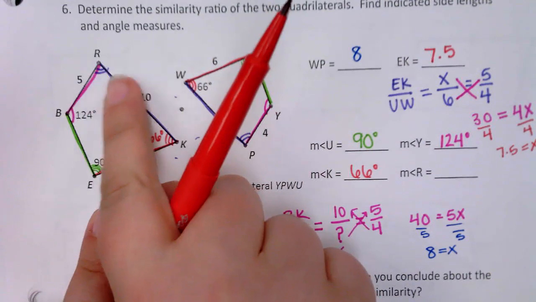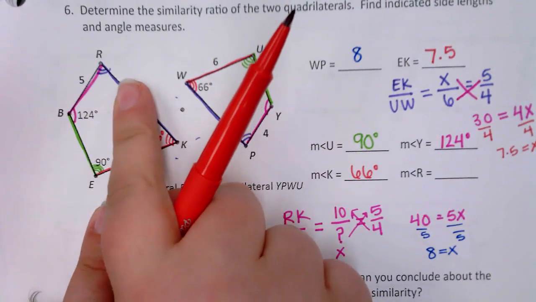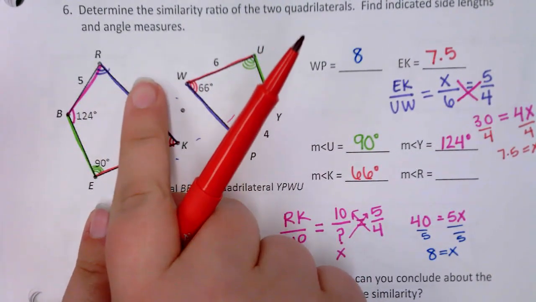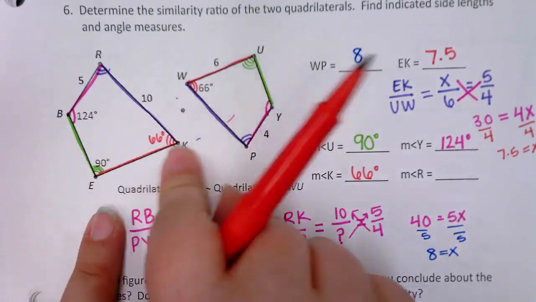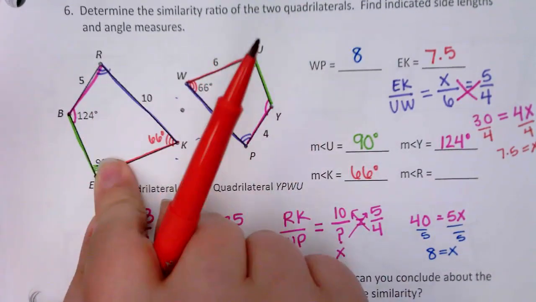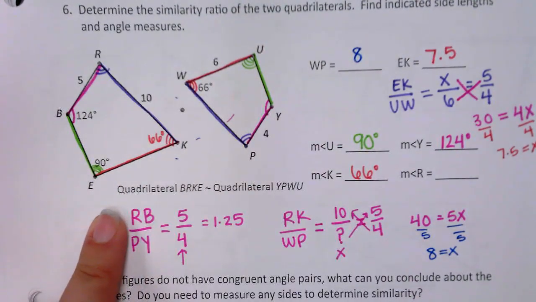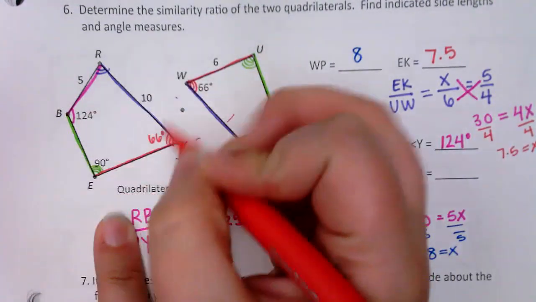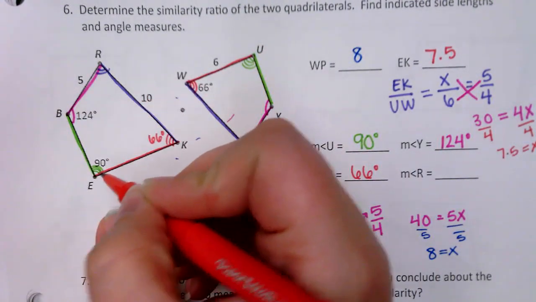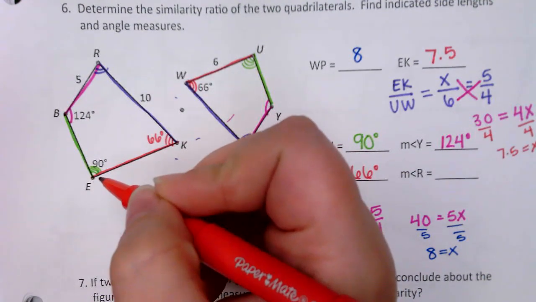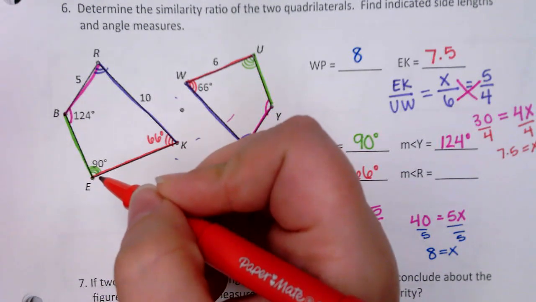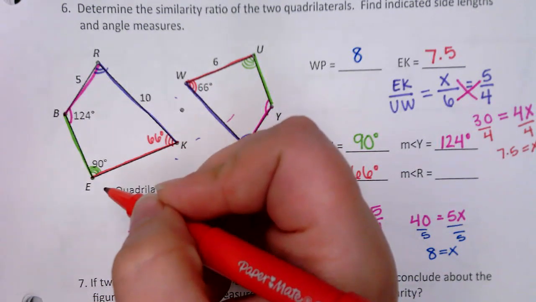Here's a property that hopefully you know, and if you don't, now you will remember about quadrilaterals. In a quadrilateral, all of the angles sum to 360 degrees. Think about the triangle sum theorem, it was 180. So it goes up now. For a quadrilateral, it's 360.